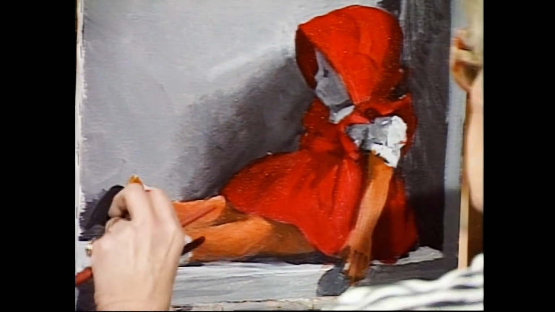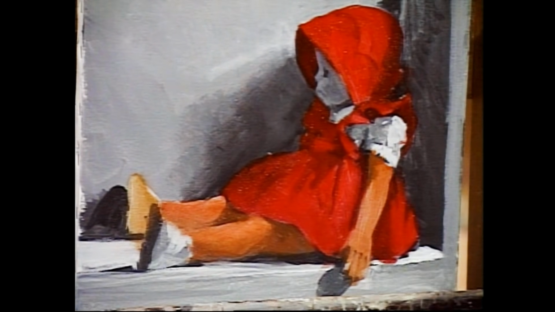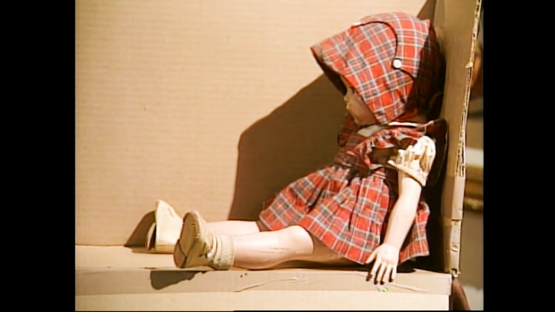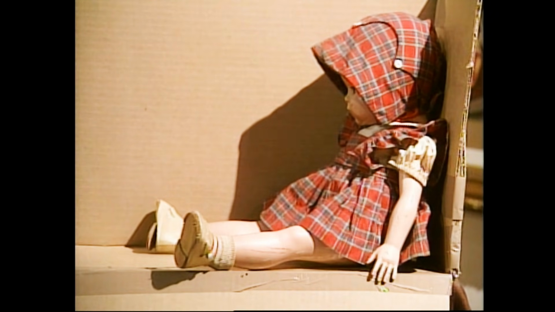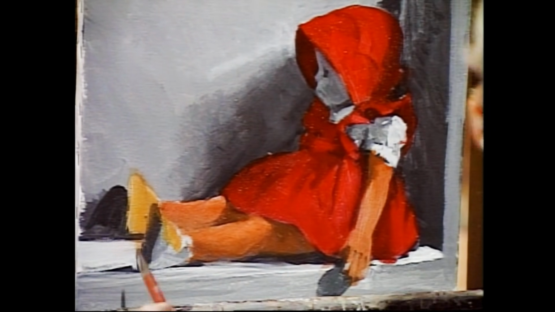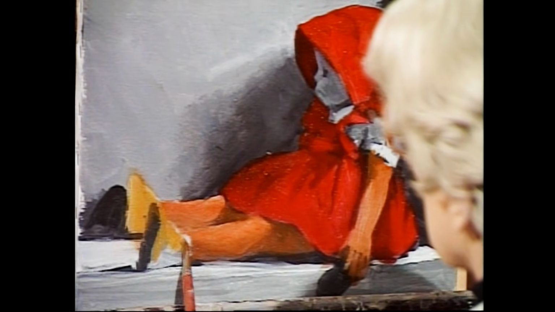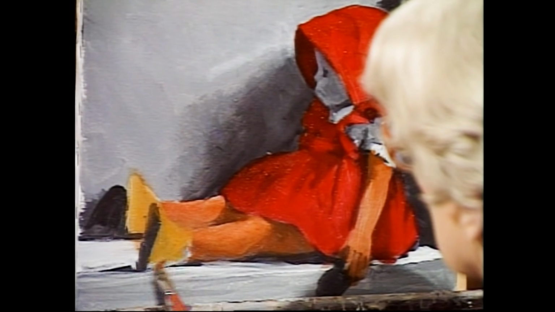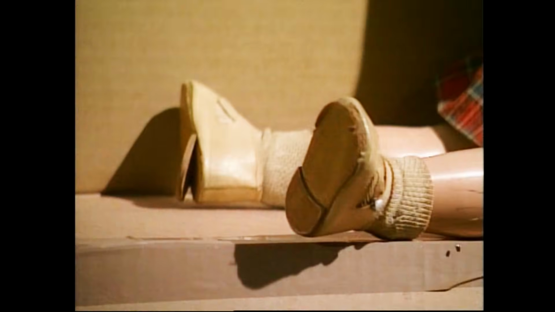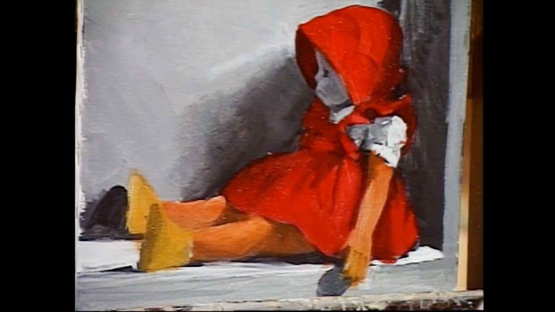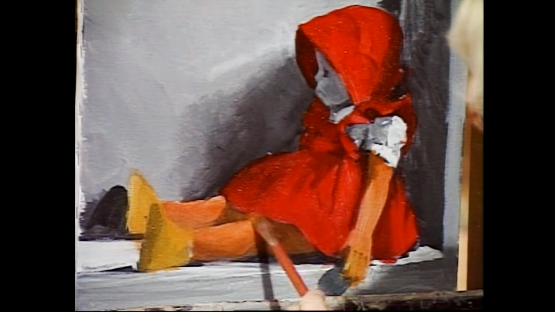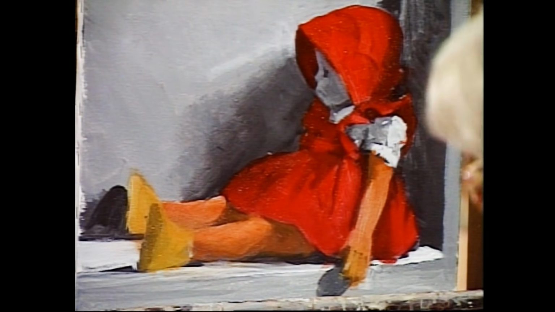But that doesn't look right. Too much color, that's better. But the yellow is brighter, so I picked up a brighter yellow. Oh, I like that better. And her flesh color.